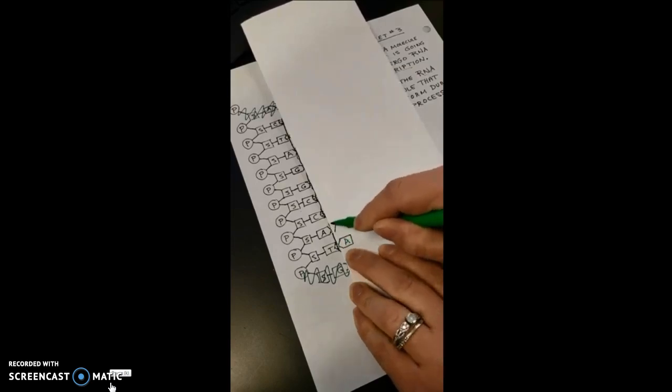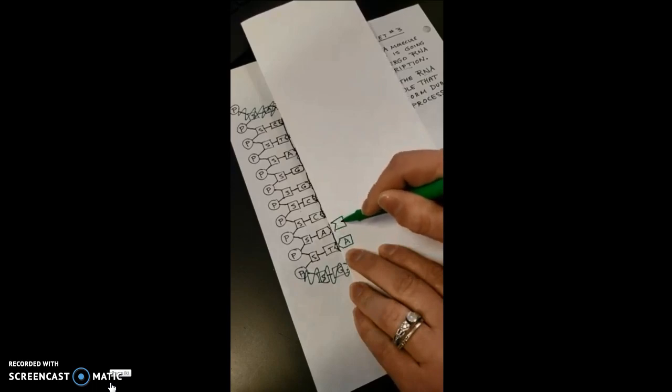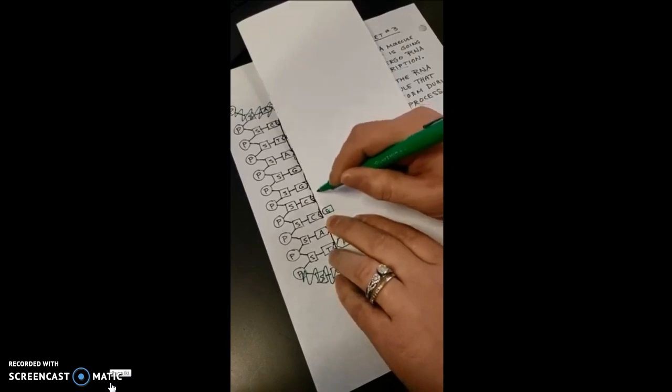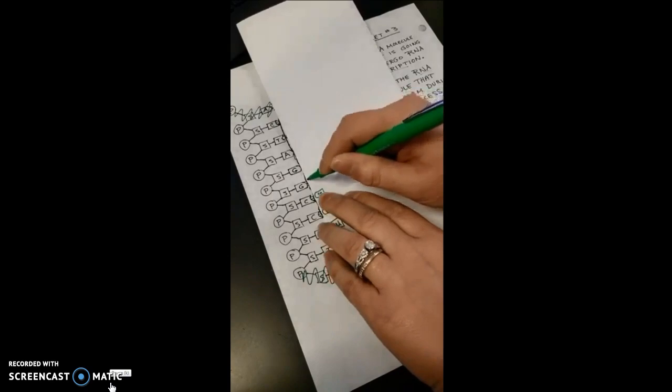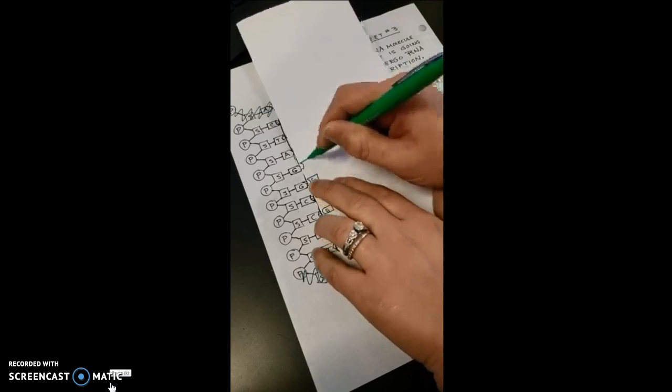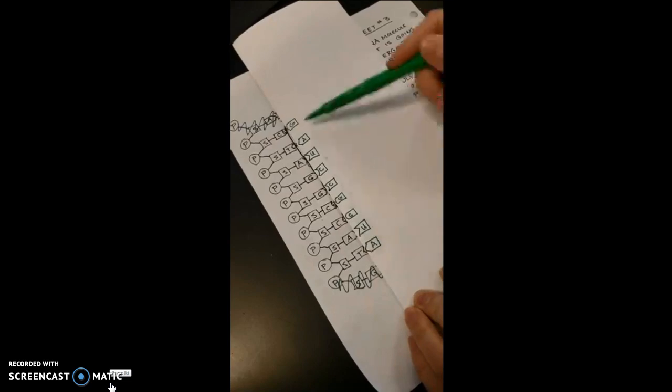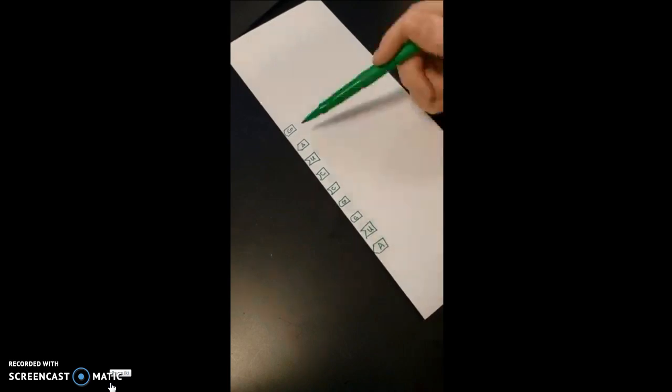So A pairs with T. A pairs with, I typically would want to put a T, but there are no T's in RNA, so I put a U. C pairs with G. C pairs with G again. G is going to give me a C. G with a C. I'm going to just do the other ones. Okay, A with U, T with A, and C with G. So you'll see that molecule. And you'll notice that I did it from bottom to top. For RNA, we do end up doing it from bottom to top.